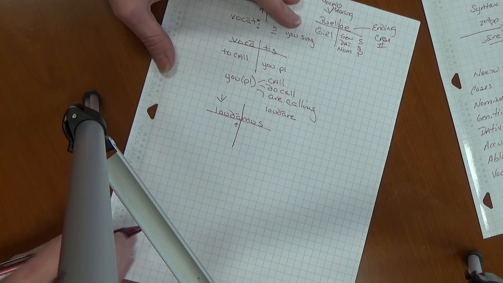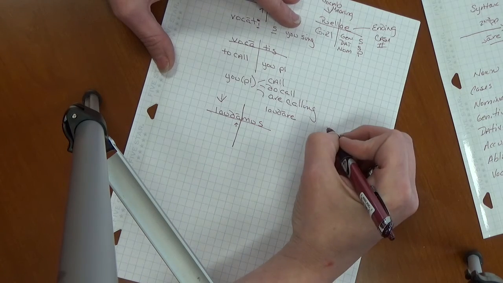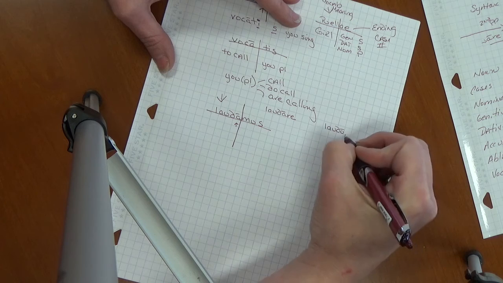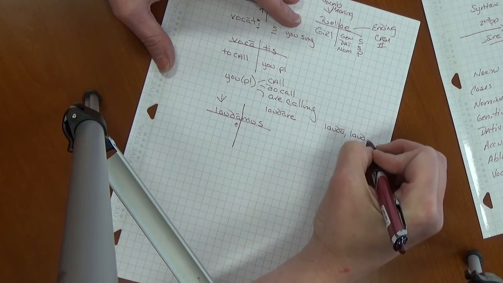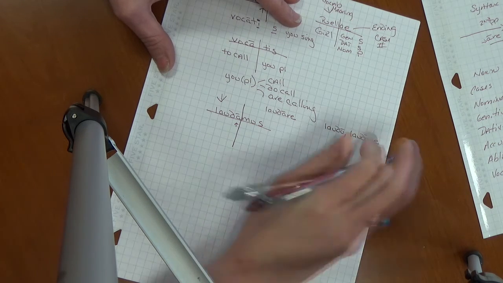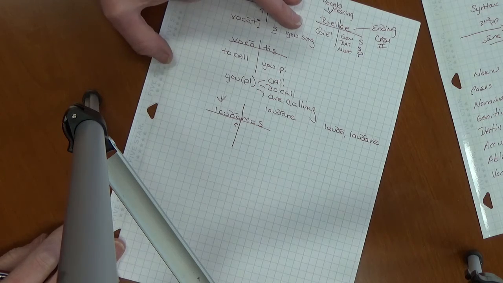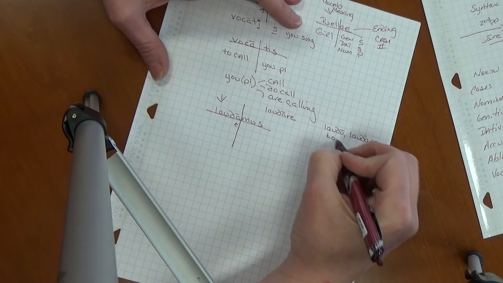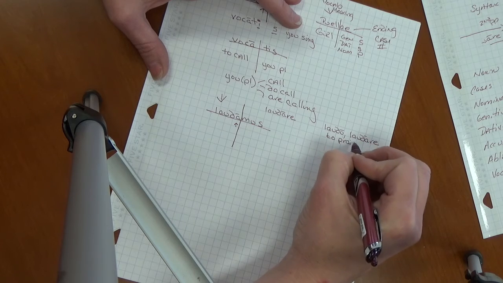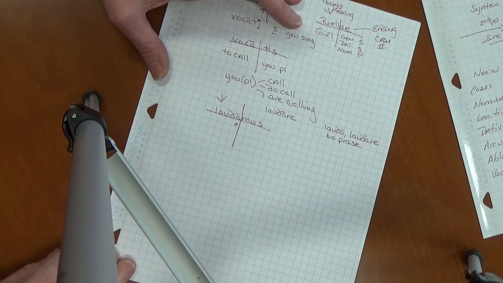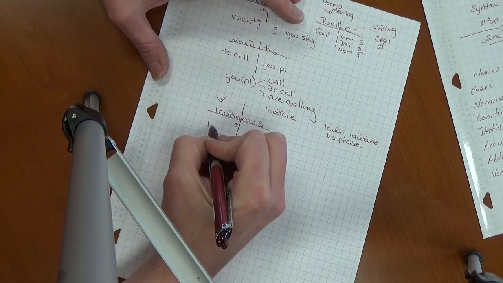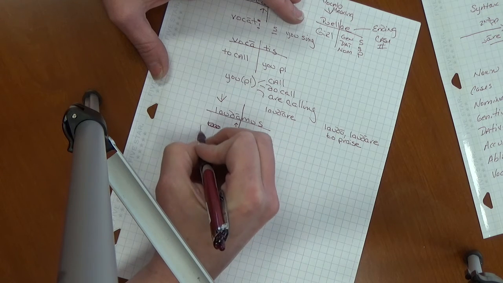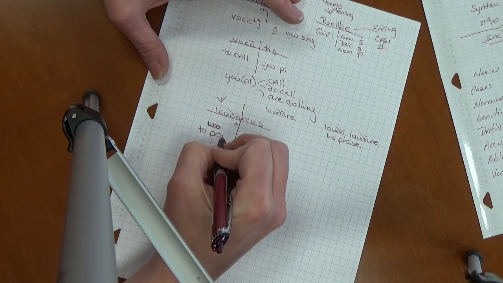I'm going backwards now. And I know that my first principal part ends in O. I'm looking for laudo, laudare in the vocab. And that means to praise. So my lauda, I know means, I started to write lauda, to praise.